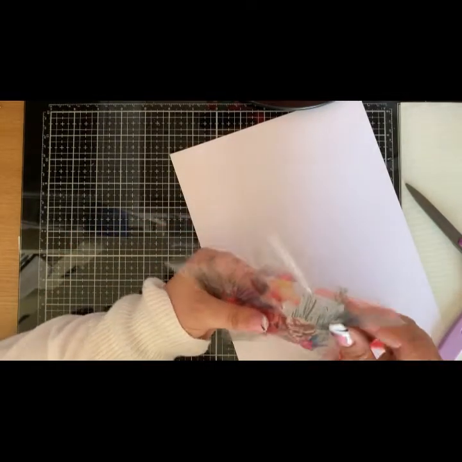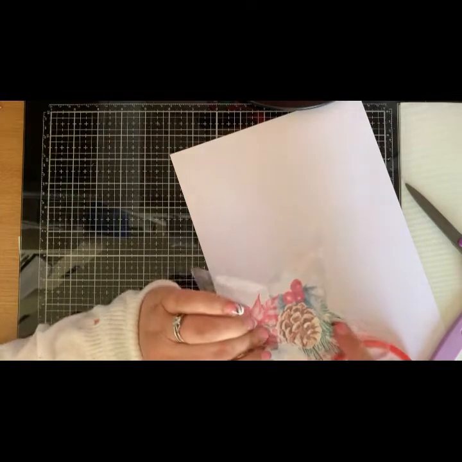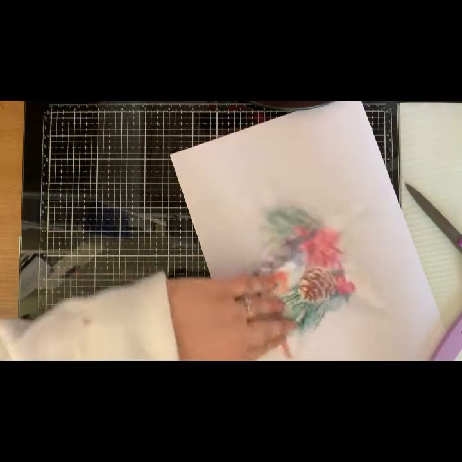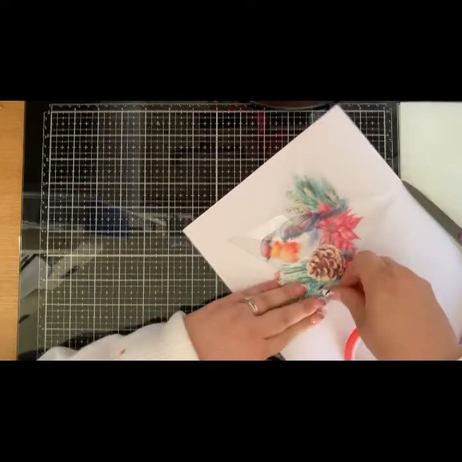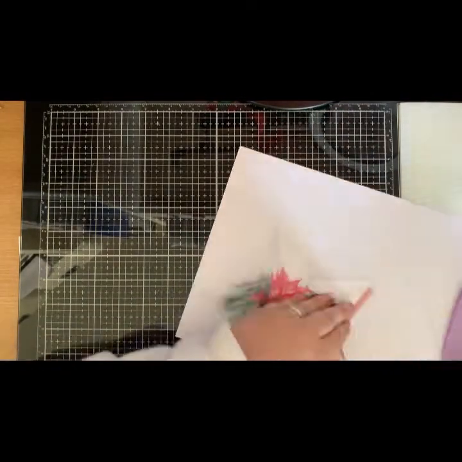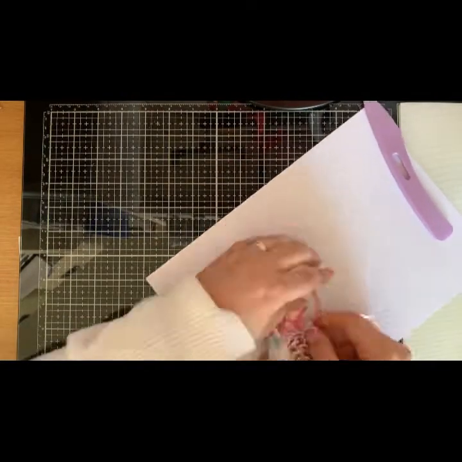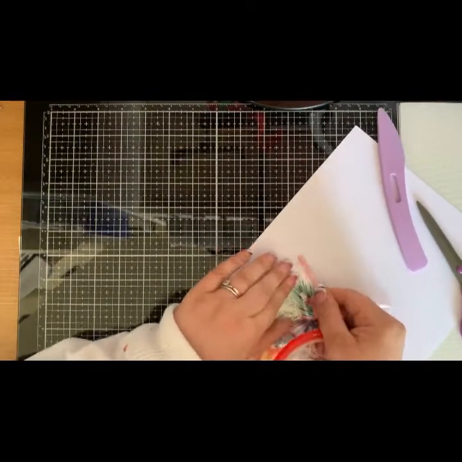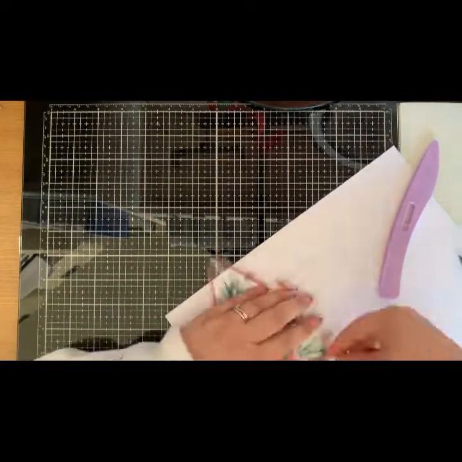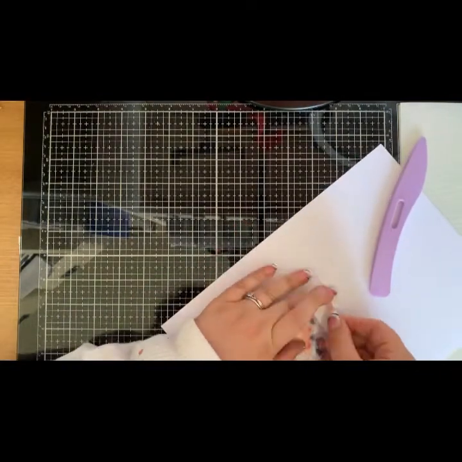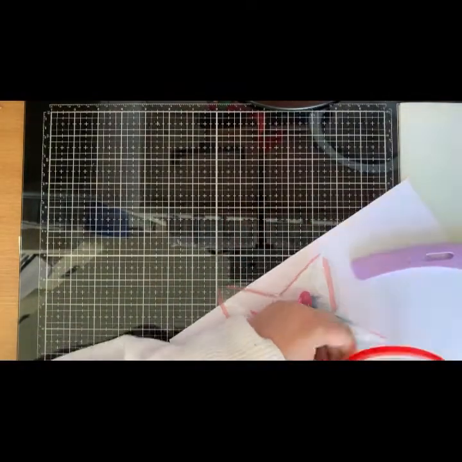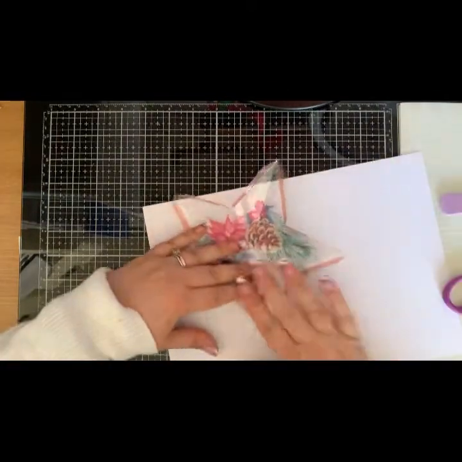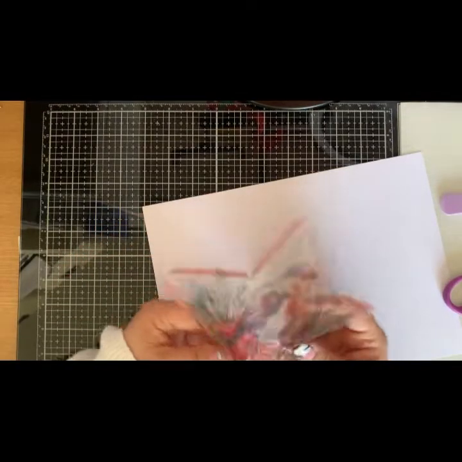Okay, so if I show you it here, you'll see that the point's coming outwards, and I've put the red liner tape on the inner side. And I'm going to repeat that on every single tab of the star. Okay, so that's each of the tabs with the red liner tape on.